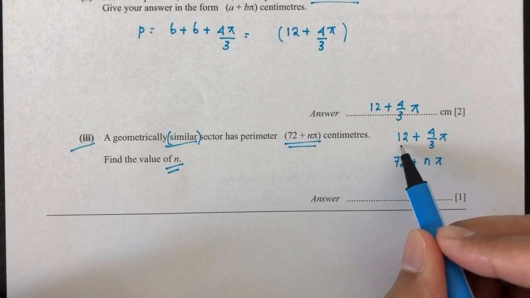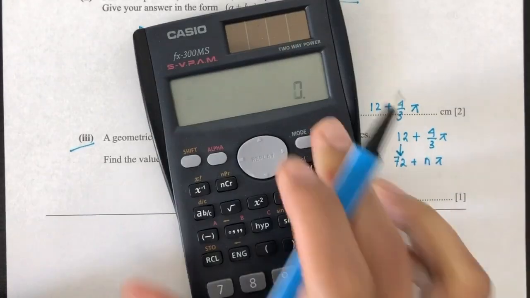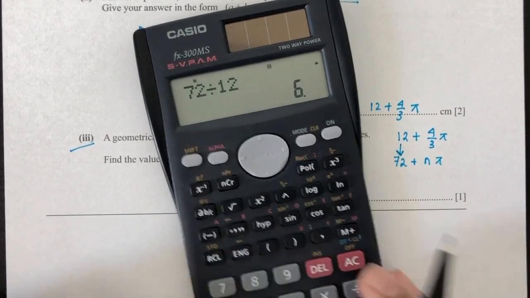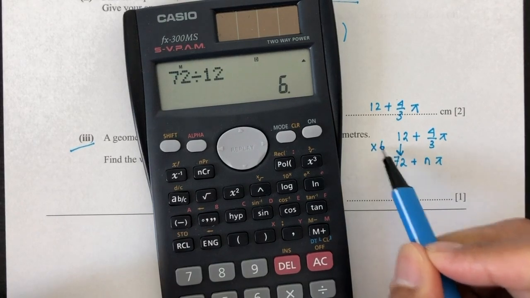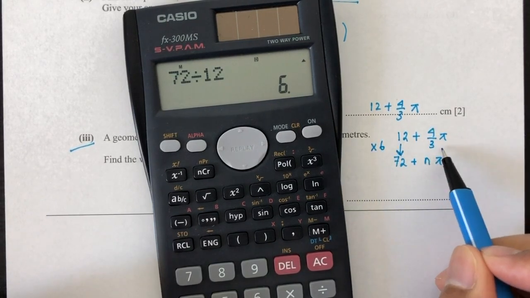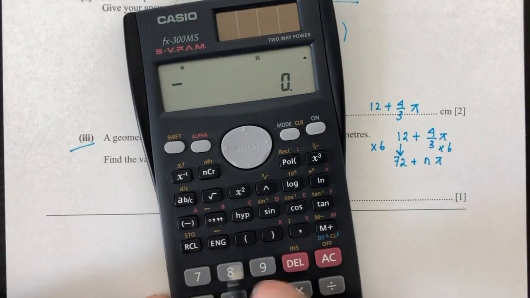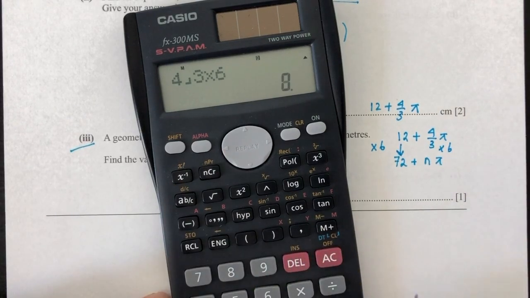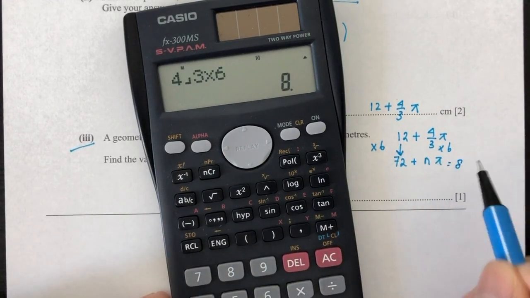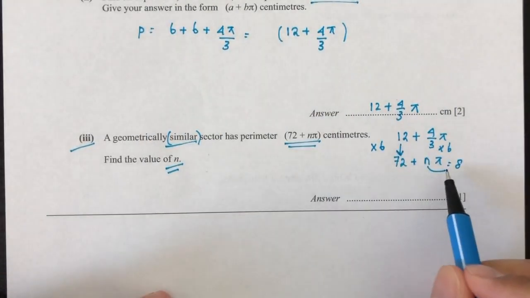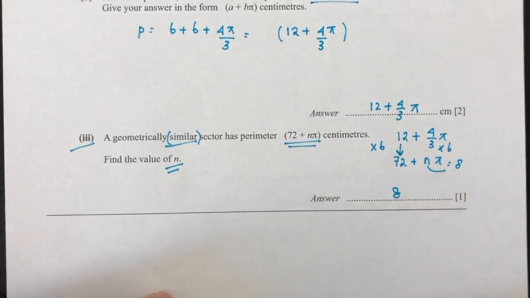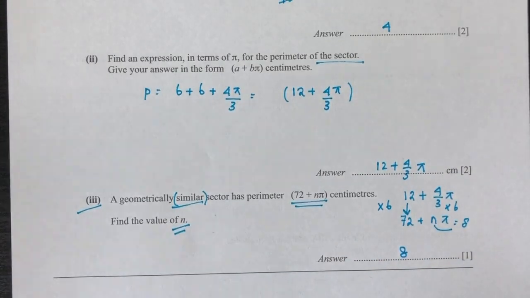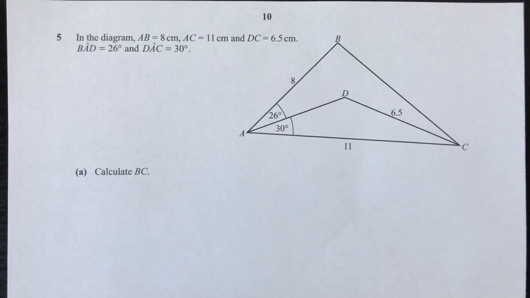How can I make 12 become 72? 72 divided by 12, we have to multiply 12 by 6. In the same way, to convert this to n, we have to multiply by 6. So 4 over 3 times 6, n will be 8. So the value of n will be 8. Okay, that is question number 4. Move on to question number 5.